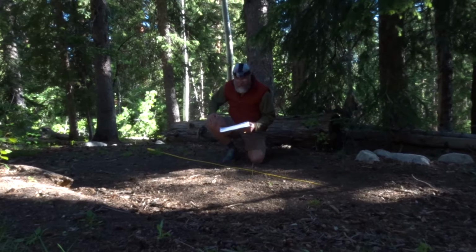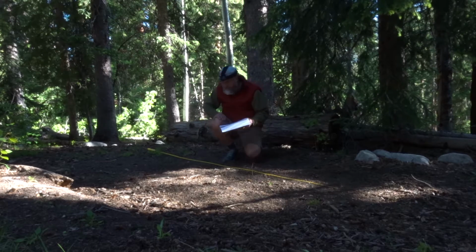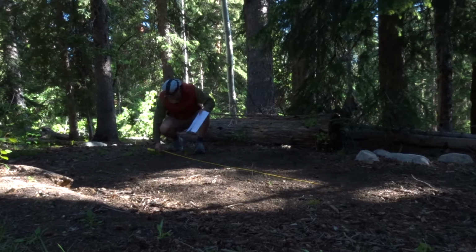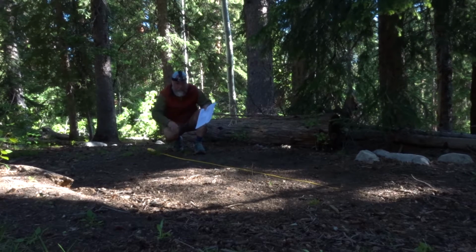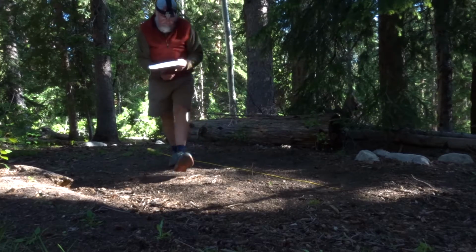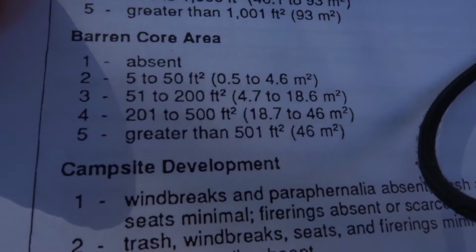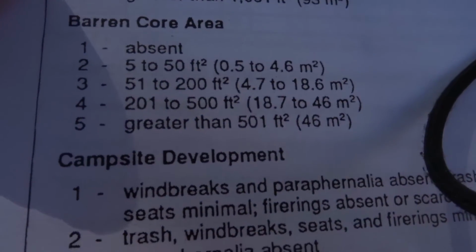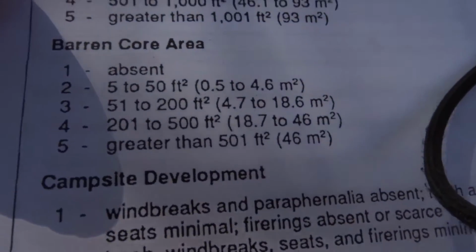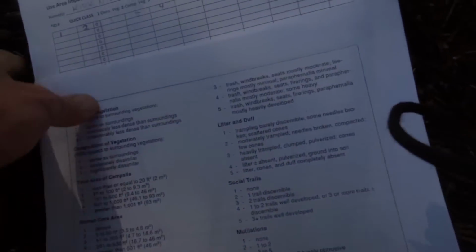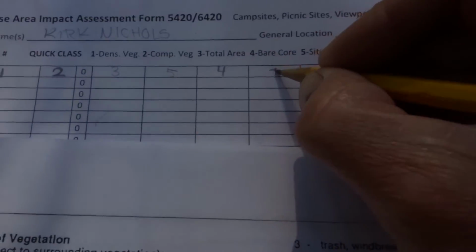So barren core area measurement is our next one, and I got 8 feet across and stretched it out here to 11 feet, this is where the tent appears to have been. So we're going to take a look at its rating here. And barren core area, sorry about that. Absent? No, we definitely have one. 5 to 50 feet, now it's a little bit bigger, so it goes into category 3. So, writing down category 3 for barren core.